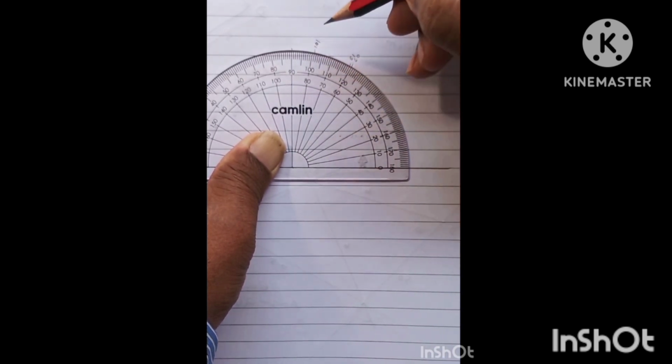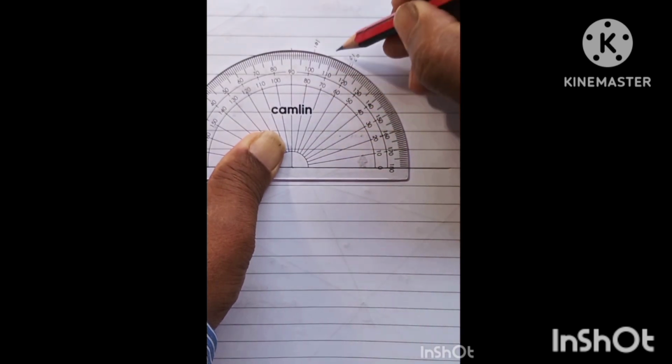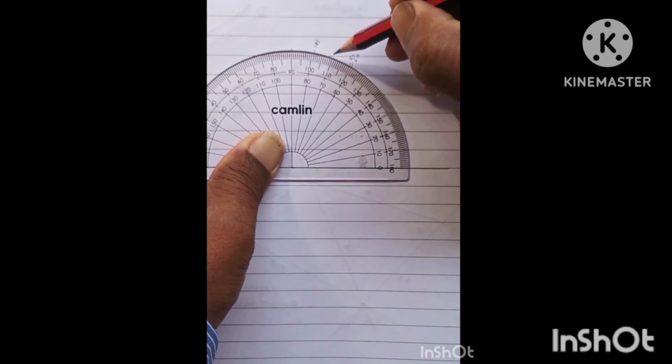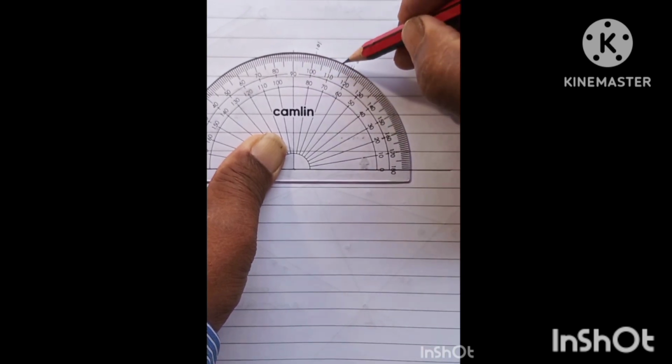Now I am taking 114. I'm just taking where it is 110 and 4 units away from this. So this is the level of accuracy you have to achieve. See, this is 110 and this is 114.